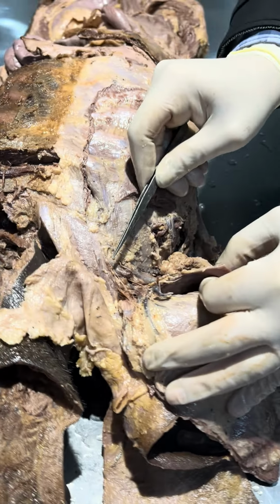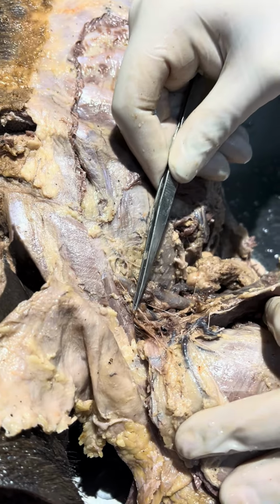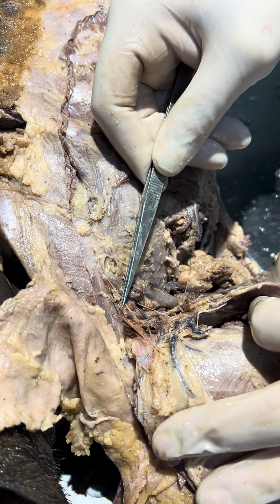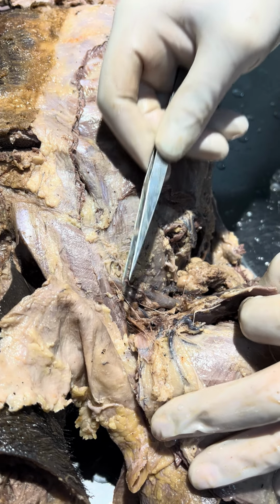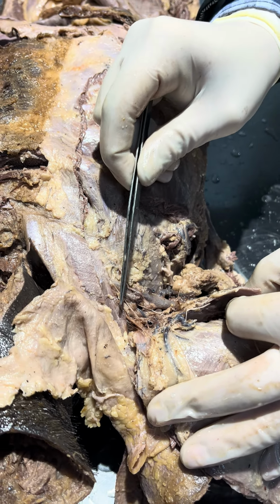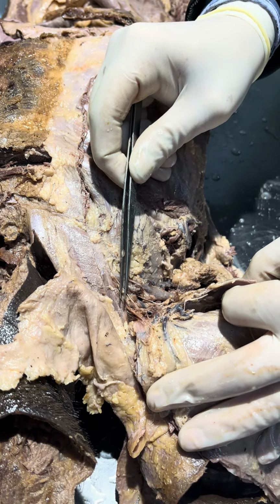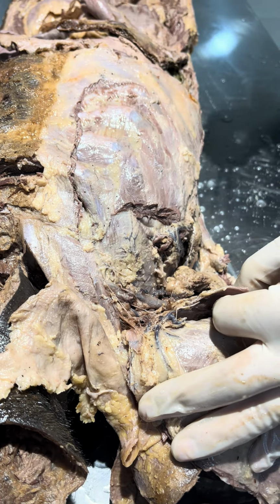This subclavius muscle is supplied by the nerve to subclavius, which is the branch of the upper trunk of the brachial plexus, and it supplies this muscle from its deep surface. We will see this nerve in the dissection of the head and neck.